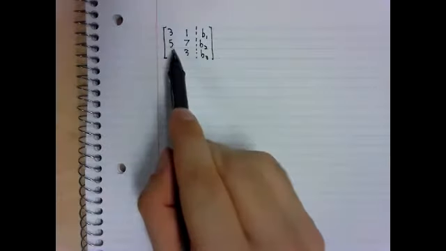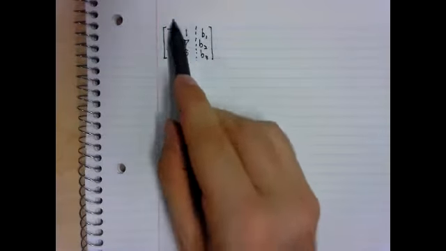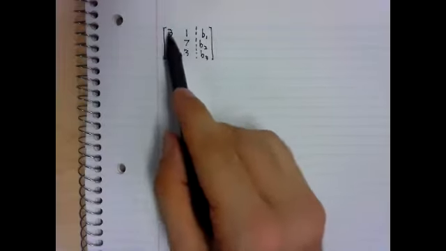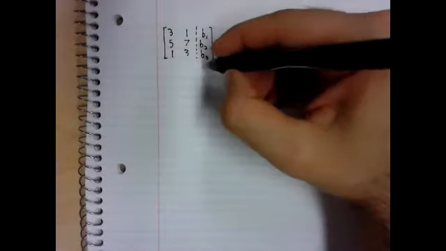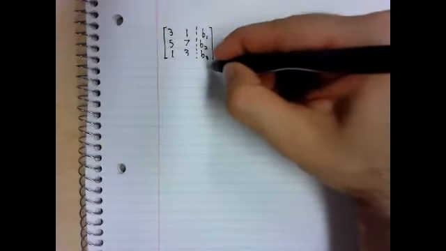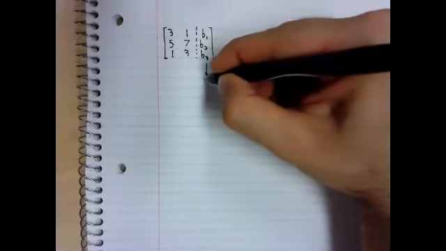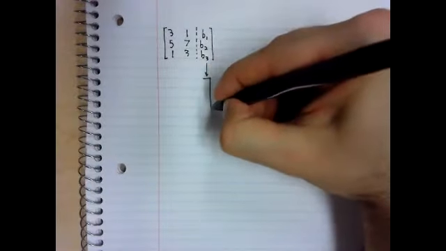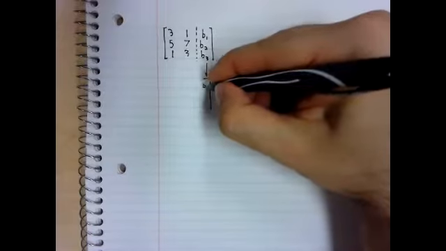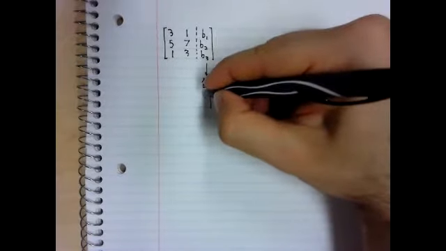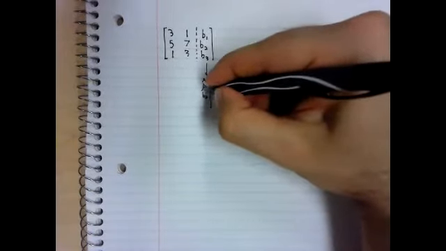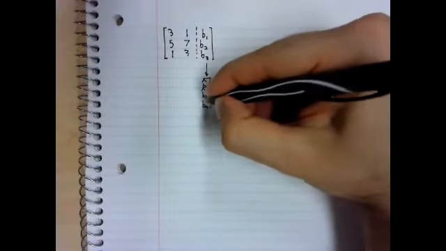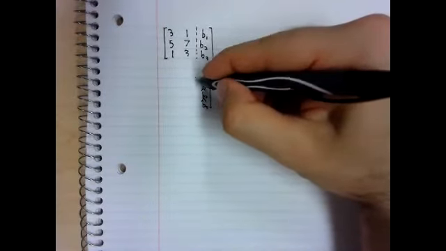Except you're really only performing the elimination on this submatrix. This B1, B2, B3 will turn into whatever: B1 hat, B2 hat, B3 hat.